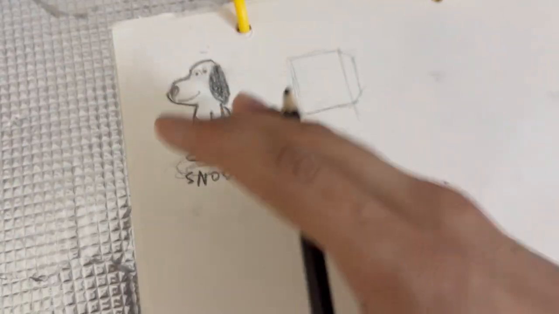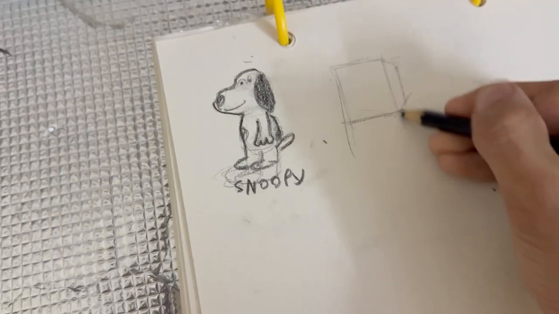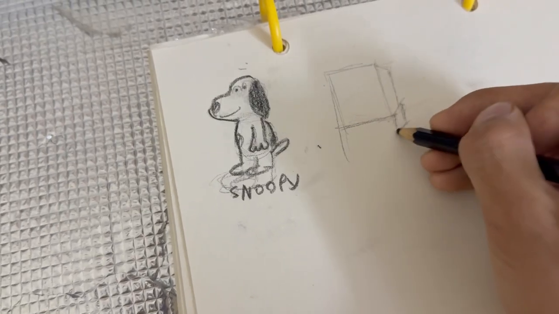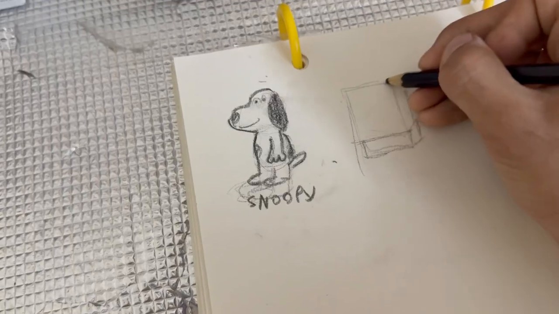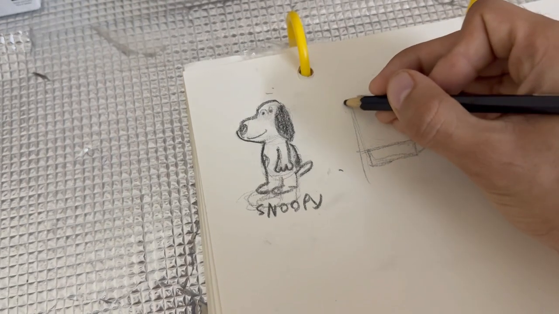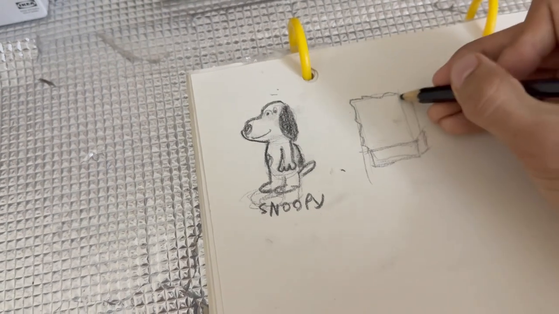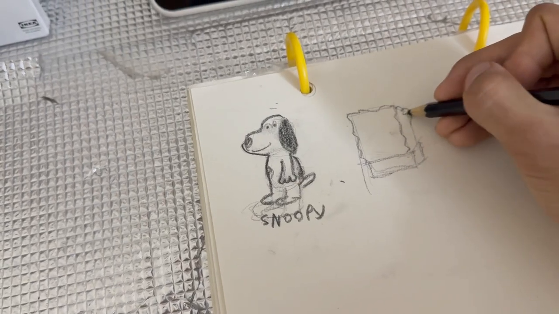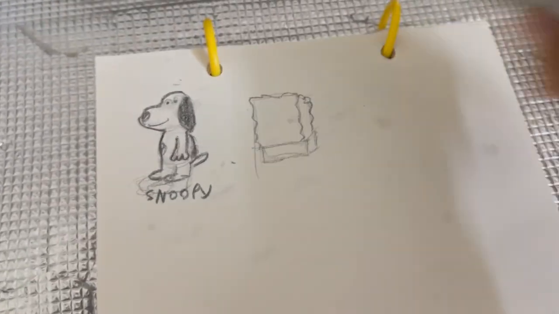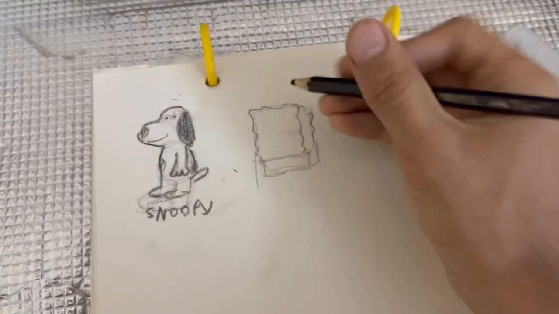And if you know SpongeBob, you would know that he has sort of a spongy, rigid shape around him. So it's sort of like this. I'm not sure if I'm doing it the SpongeBob way, but it's kind of cool. Just going to erase that part a bit.